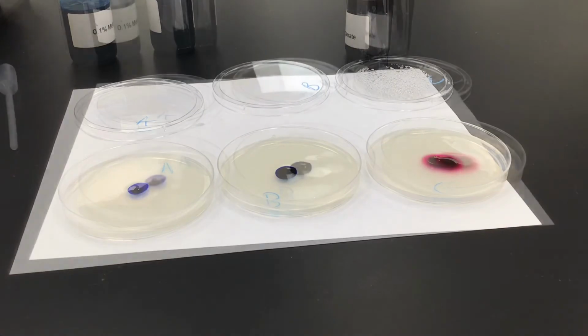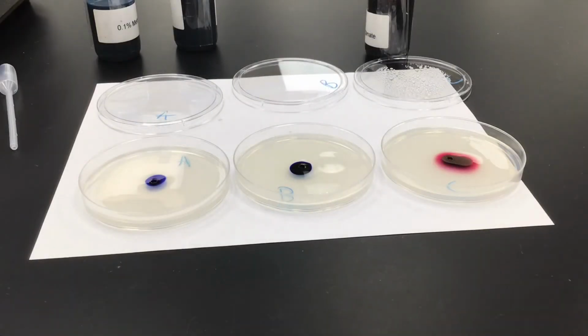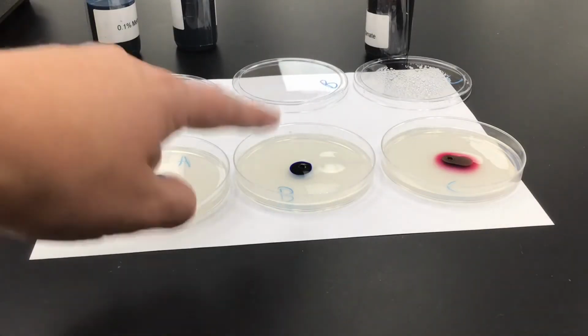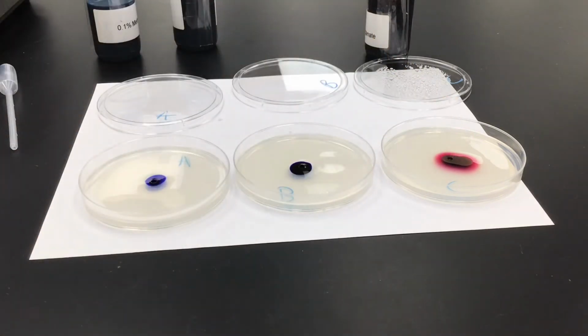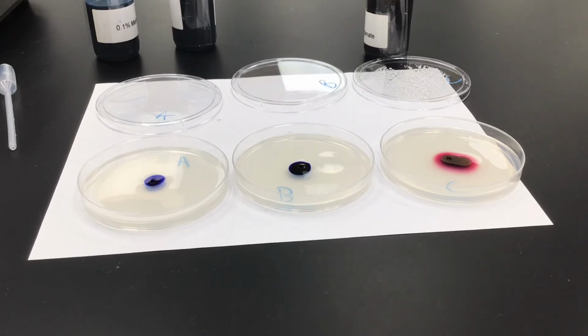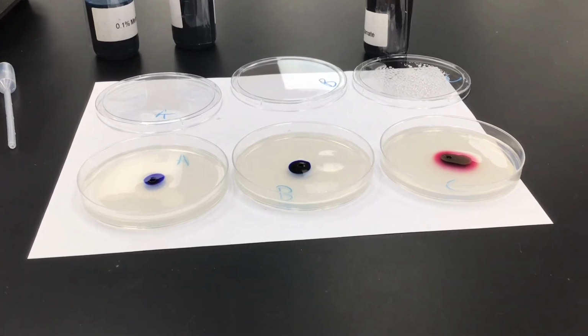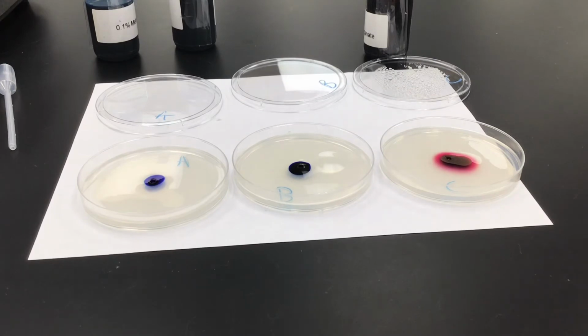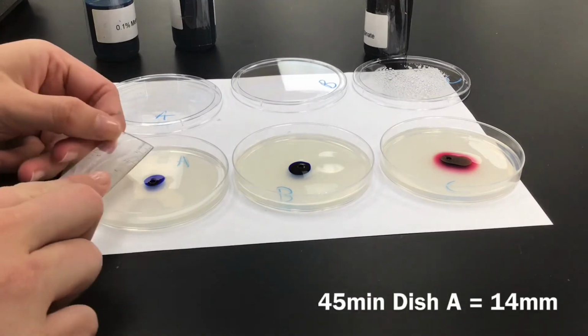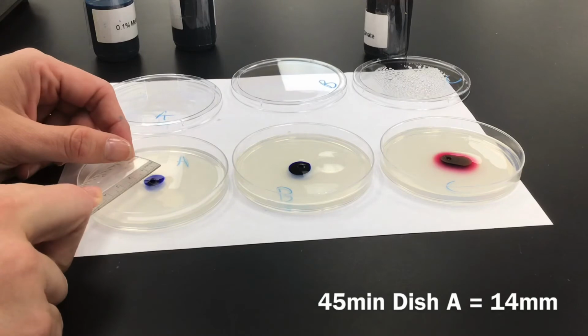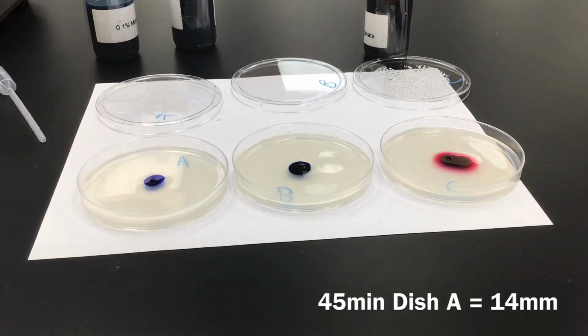And we'll check back in at the 45-minute mark, and we are going to measure A, B, and see if there's been any significant changes from 45 minutes from initially dropping dye into the well in the agar. So the first one is 1.4, so 14 millimeters.